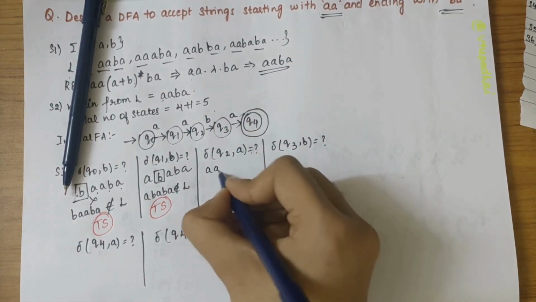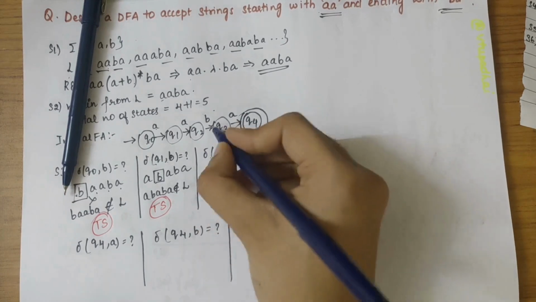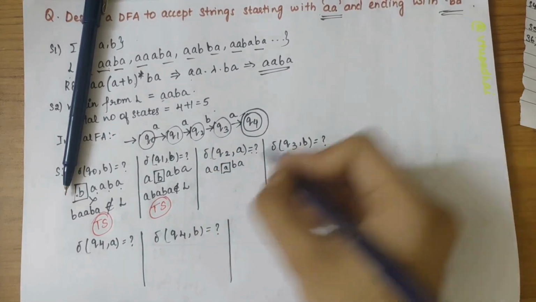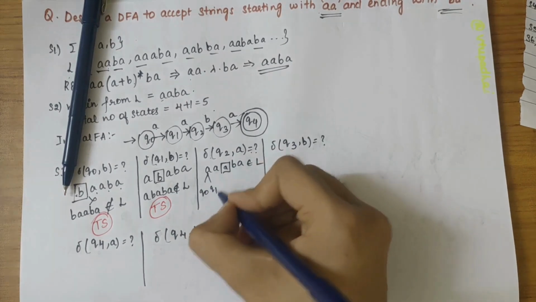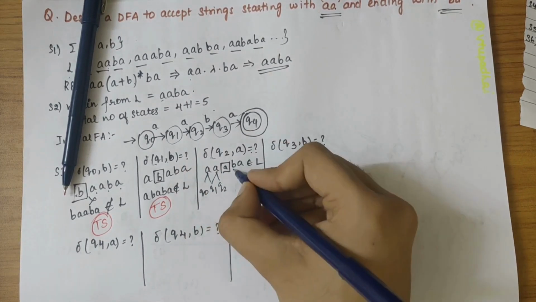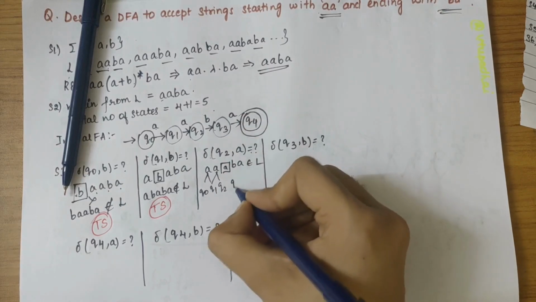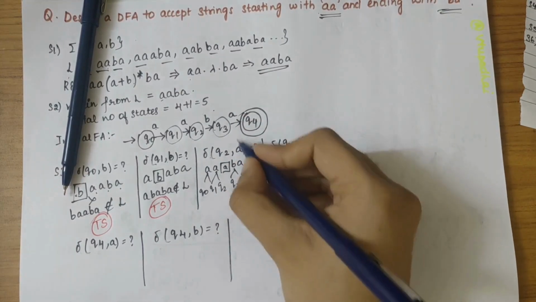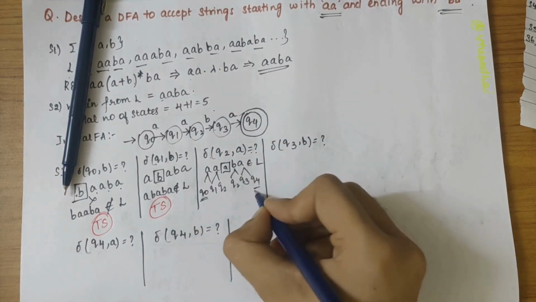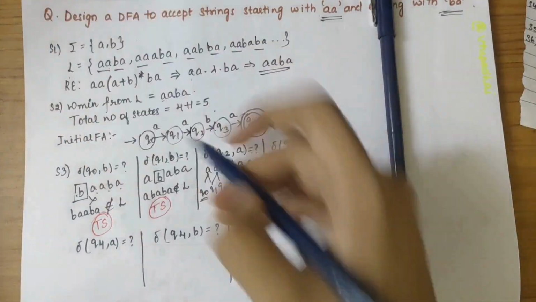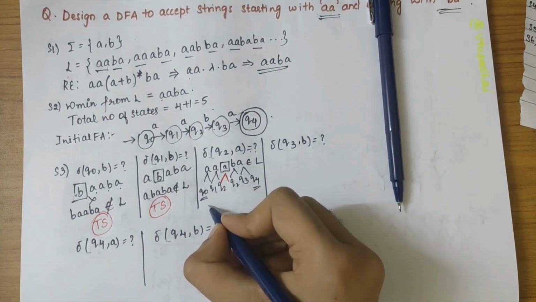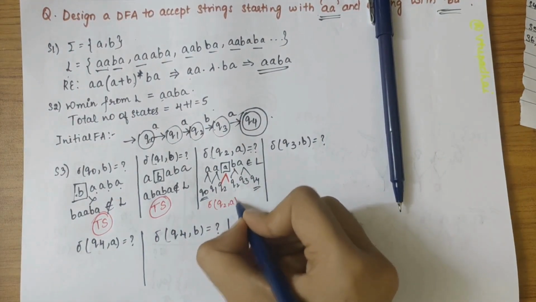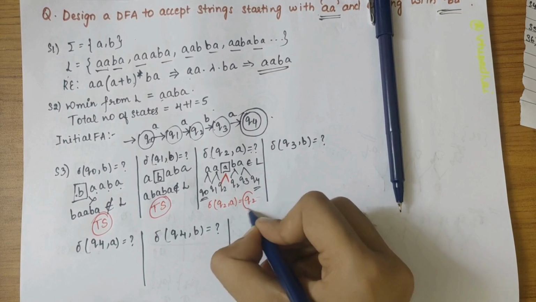Before that we have AA. At Q2 we have to find A, and here we have BA. AABA, yes, it belongs to L. Let's solve it. Q0 on A gives Q1, Q1 on A gives Q2, Q2 on B gives Q3, and Q3 on A gives Q4. So it is starting with Q0 and ending with Q4, correct? So the only possible transition is that Q2 on A should give Q2 itself. So here we'll write Q2 on A gives Q2 itself.